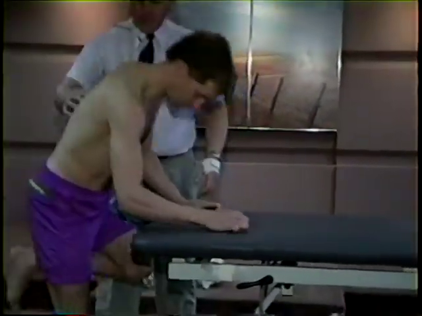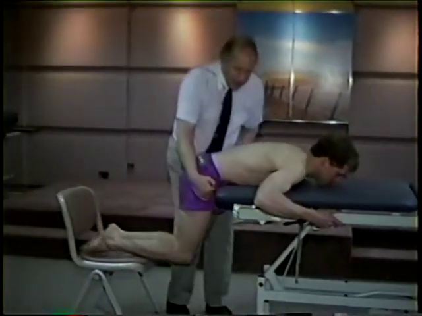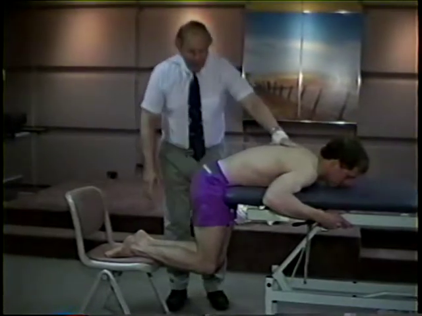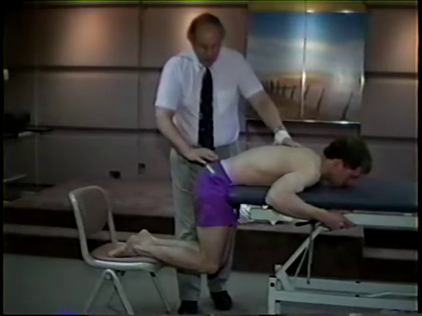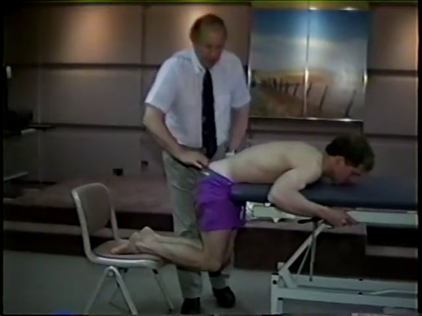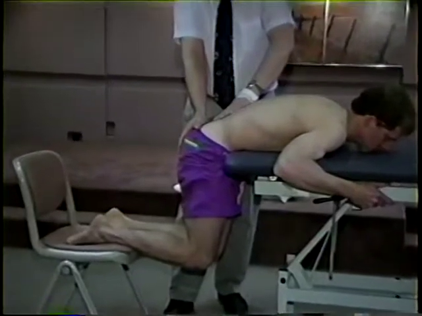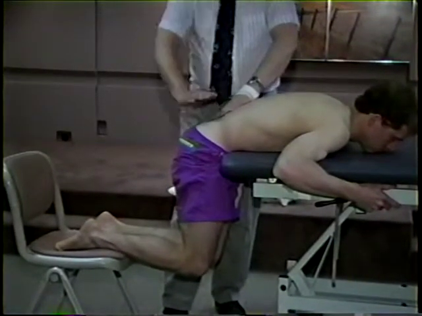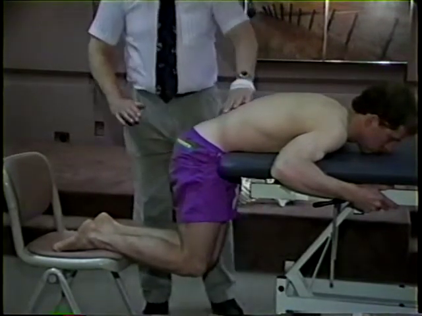The patient is laid over the table, supported with the legs so that there is no tendency for the patient to push on the legs. They're encouraged to allow the sacrum to go into an extended position. The sacrum has tilted backwards in that fashion.